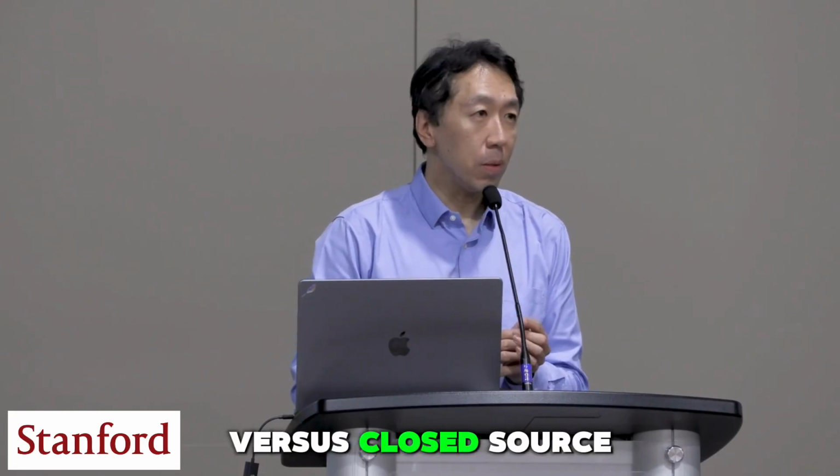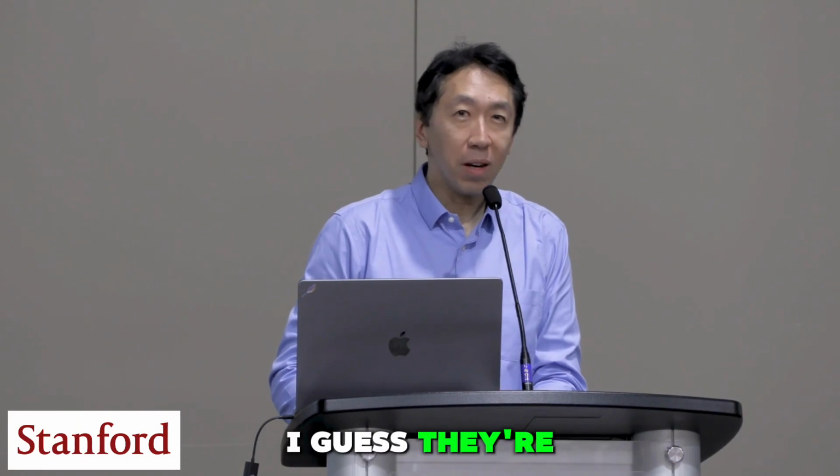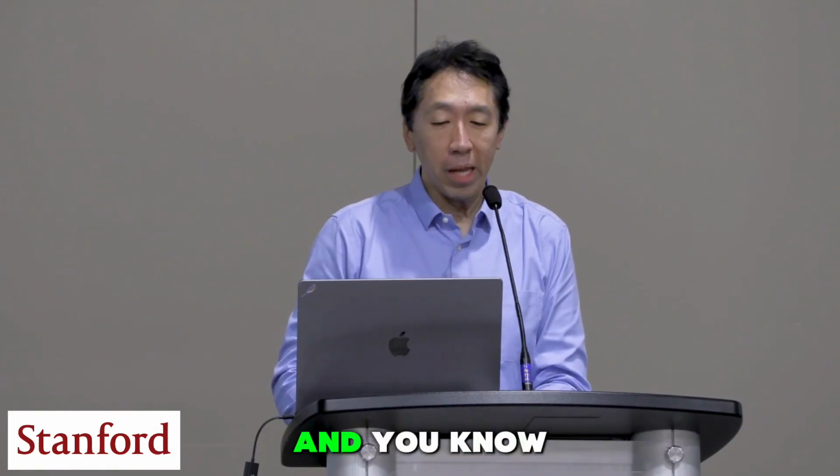So, open source versus closed source. I use both of these very frequently. Closed source models, usually only accessible via a cloud programming interface, tend to be very easy to use. The largest, most powerful models are accessible only via closed source, at least in the world today. They're relatively inexpensive, and there's maybe some risk of vendor lock-in.